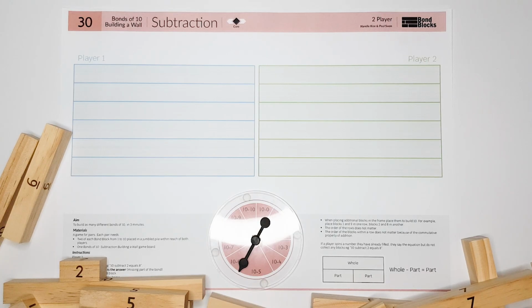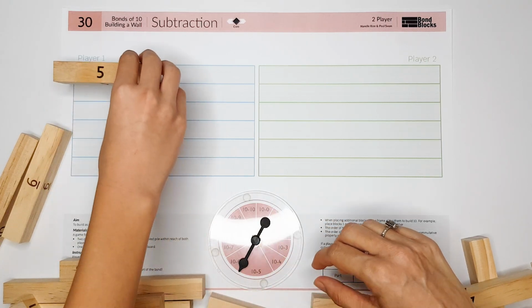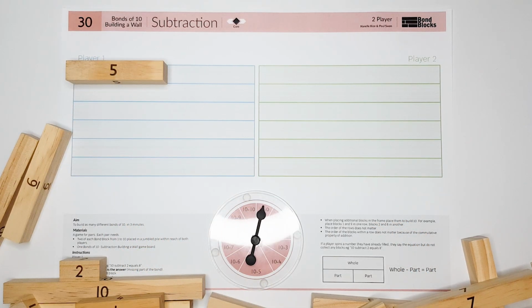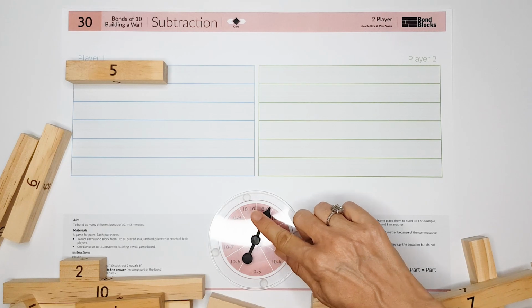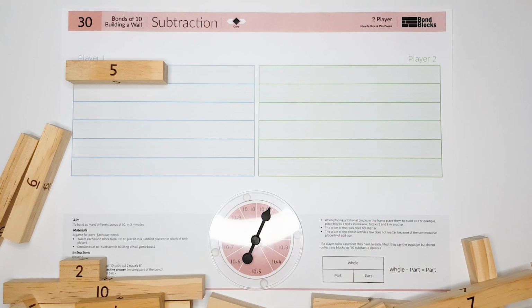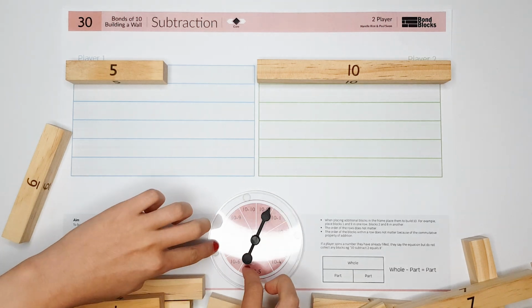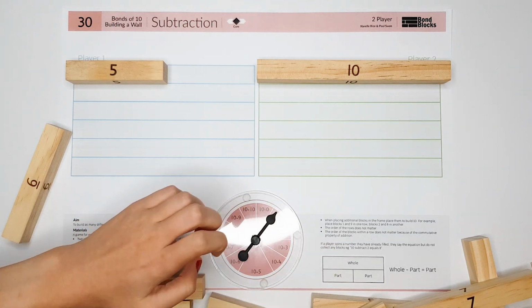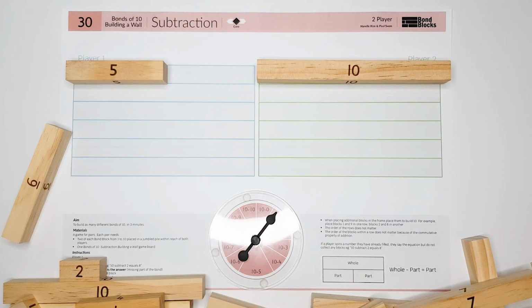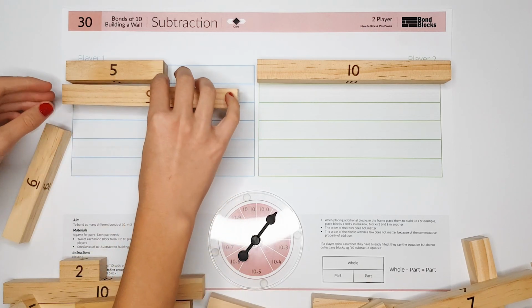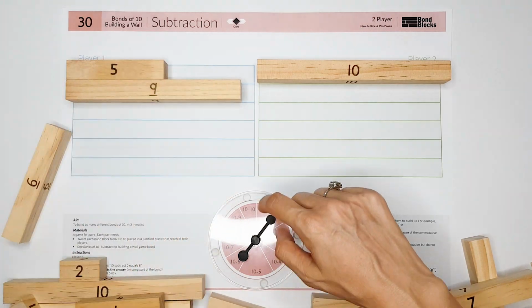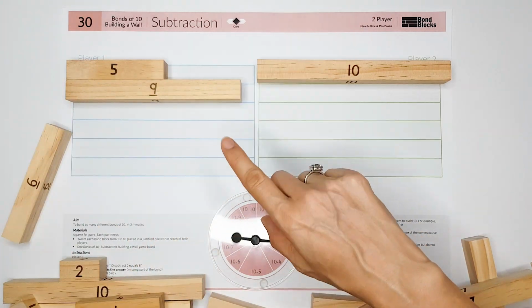10 subtract 5 equals 5. I'll go next. 10 subtract 0 equals 10. Place that in my top row. 10 subtract 1 equals 9. And well done for placing it in the next row. It wouldn't fit there anyway.